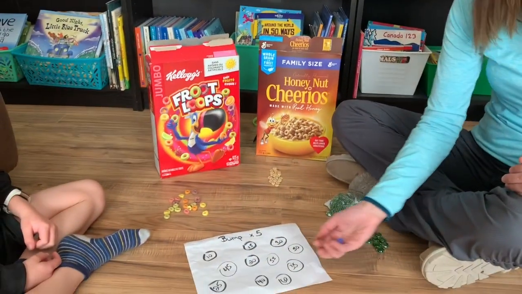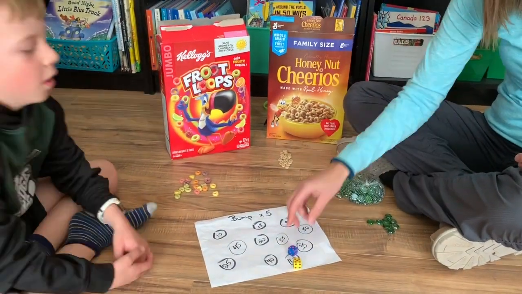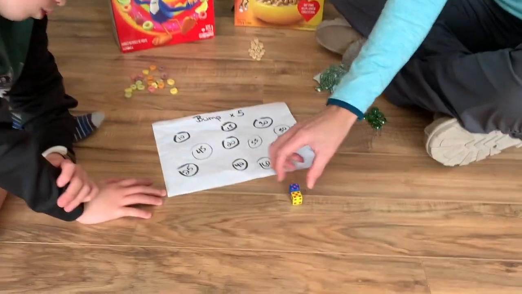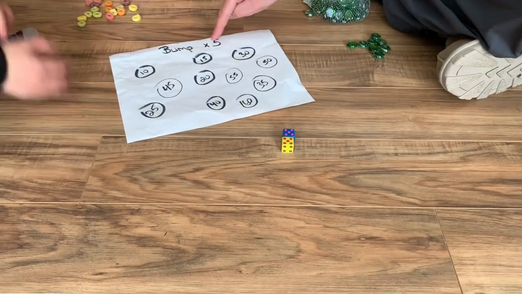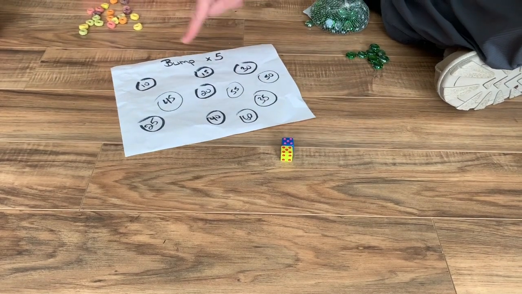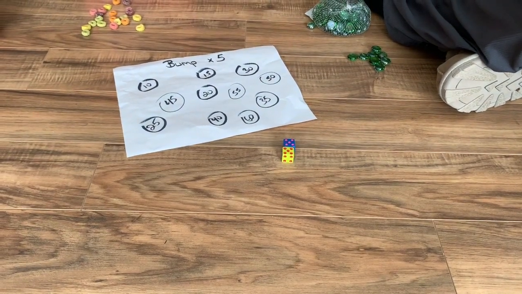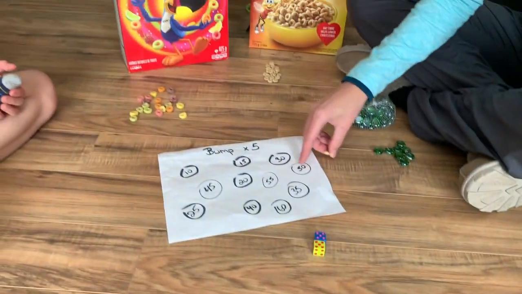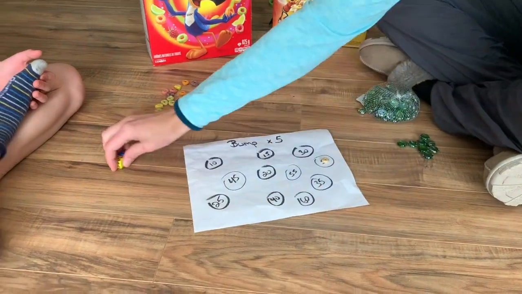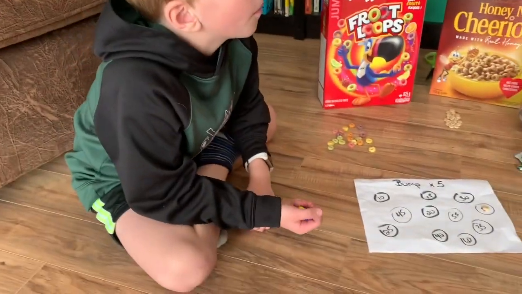So I'm going to roll. Now I got 10 altogether, and I would do whatever I got on the dice, multiply it times my paper. So 10 times 5 is 50. Now I would take my Cheerio and I would find the 50 here and I'd put my Cheerio on top. Okay, now it's the next player's turn. You can play this with as many people as you want.